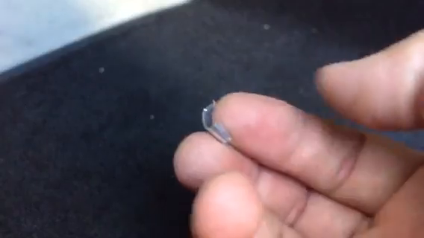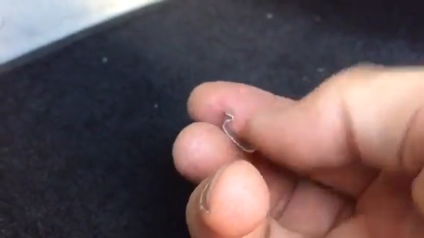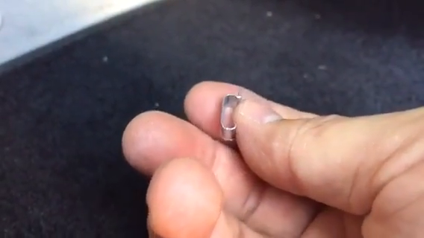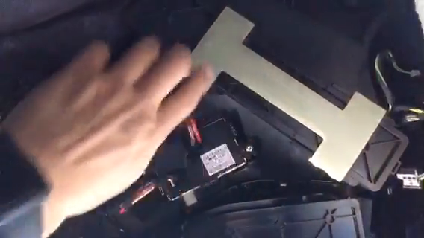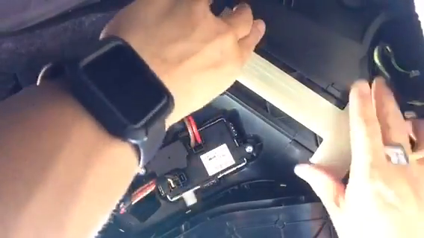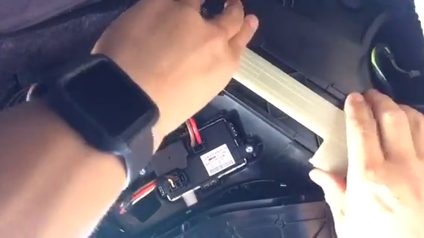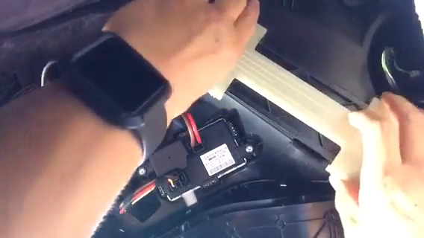This is that little clip I'm referring to. If you lose this, I don't think it's a big deal, but guarantee you it'll be hard to find if you lose it. Okay, now I'm gonna be sliding this thing out and then pulling out the air filter.